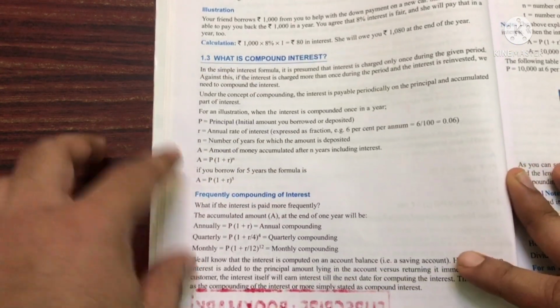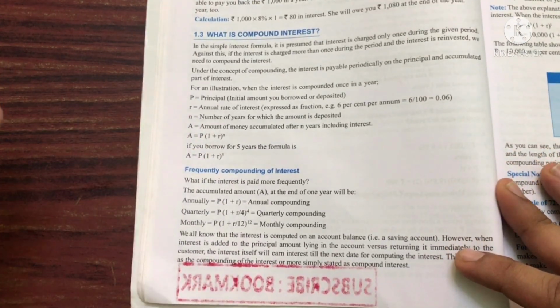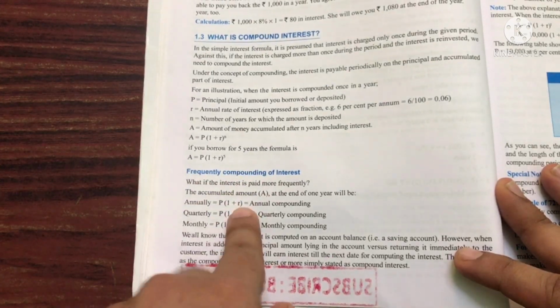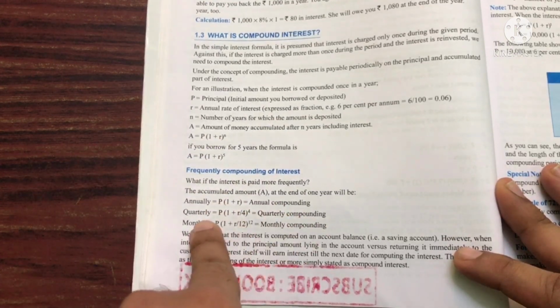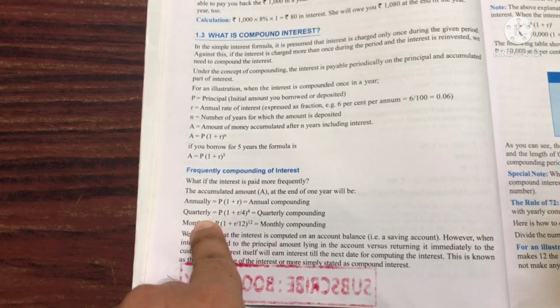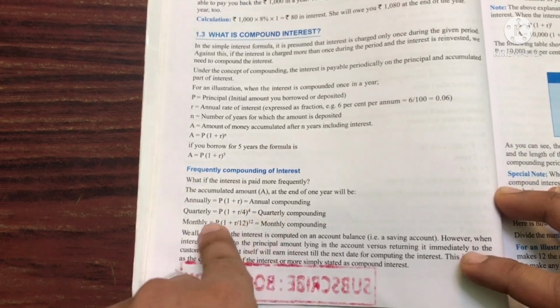But one more important point to be considered is the frequency. The more frequency, the more profit or interest we will get. For example, annually means 1 plus R, this formula, but quarterly means 4 quarters, so R divided by 4, whole power 4.